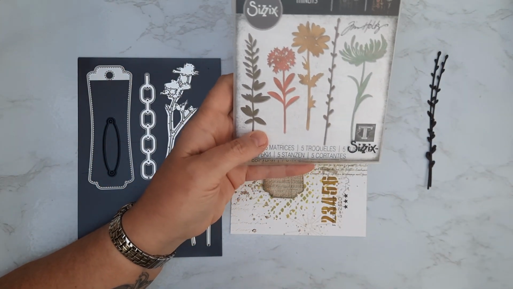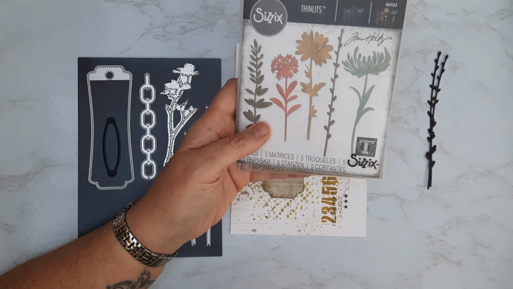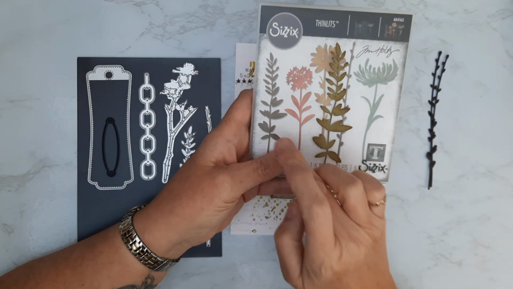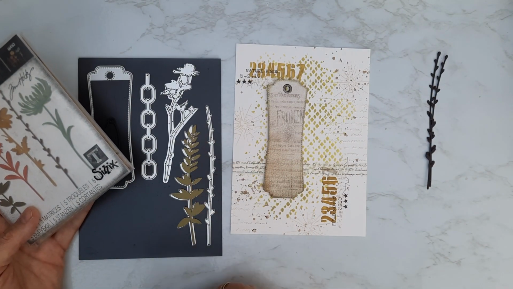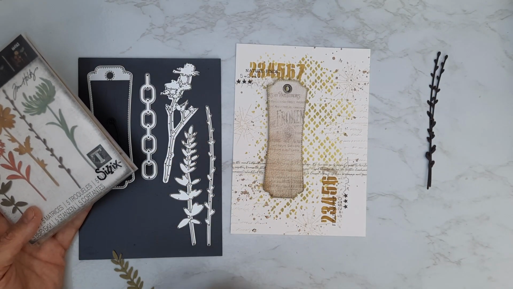And we've got the leaf done in some green. They're all being very friendly at the minute. So they are larger than what they look on the packet. You can see the die here again. There's this one. These are scraps out of my bag.